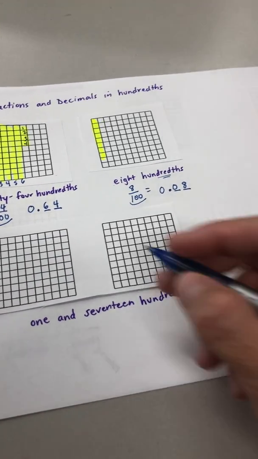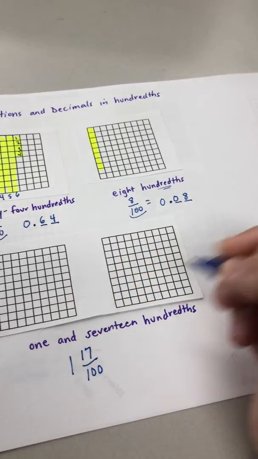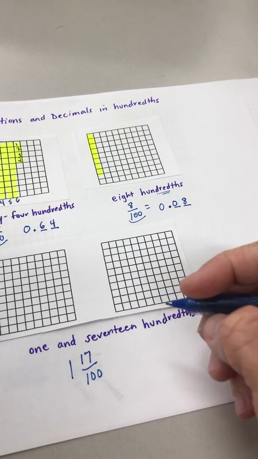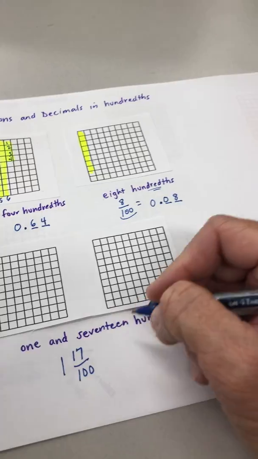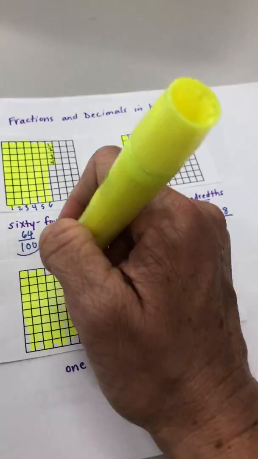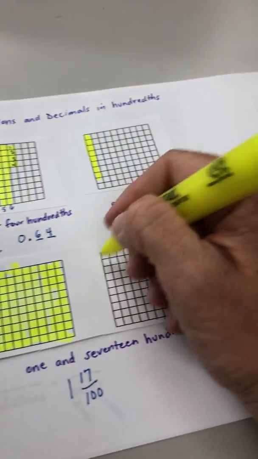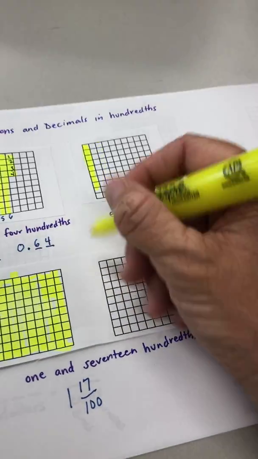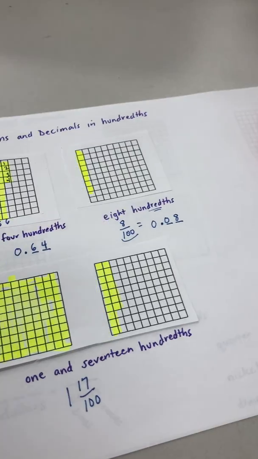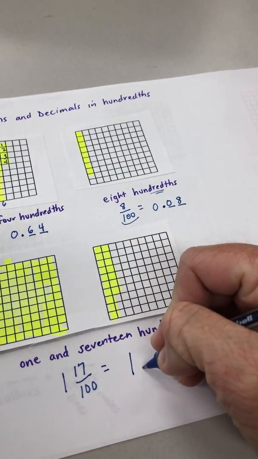So this is 1 and 17 hundredths. That's a mixed number. If I want to write that, I want to be very careful. I'm looking at 17 and not 7 or 70. So I'm going to fill in a 1 whole grid. And then 17, I can count 1 at a time, or I can say I'm going to do 10 and 7 more. Okay, and that's going to be equal to how many wholes I have? 1 whole.